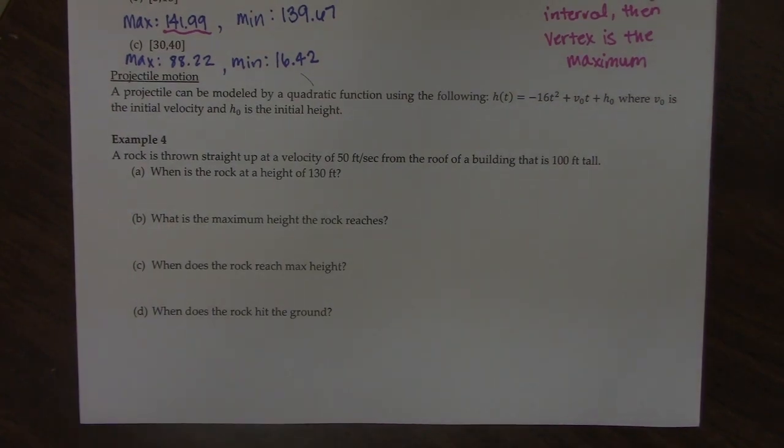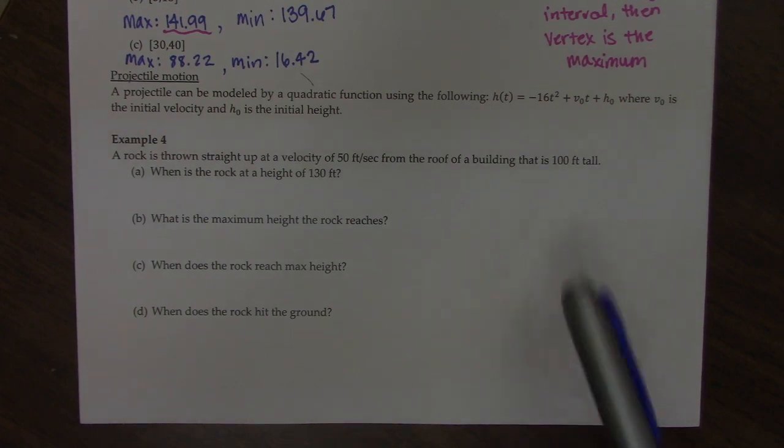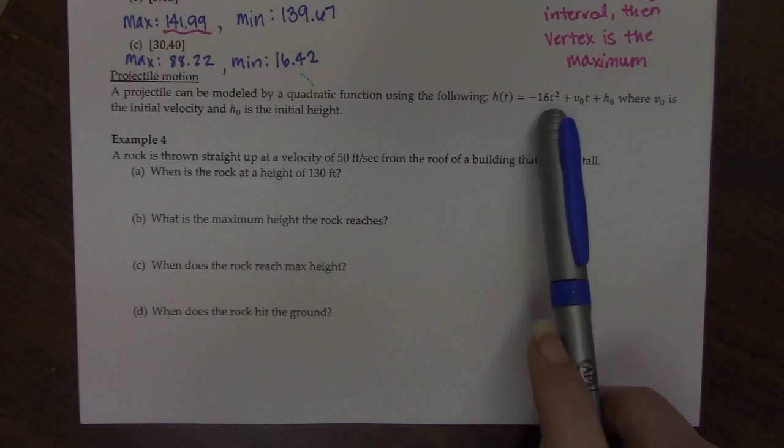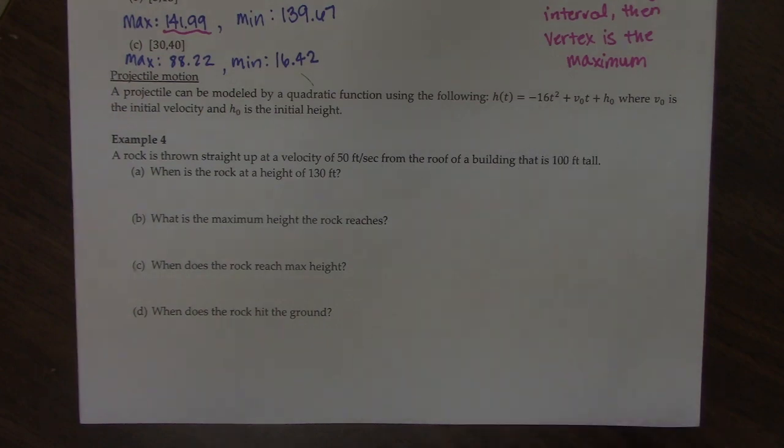So we can actually use this information about quadratics to do an application problem. In projectile motion, we can always model the height of an object by using a quadratic equation. And the form of the quadratic equation will always be negative 16t squared plus v naught t plus h naught, where v naught is initial velocity and h naught is initial height.